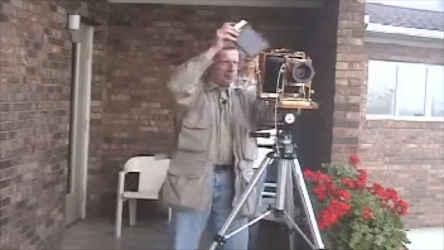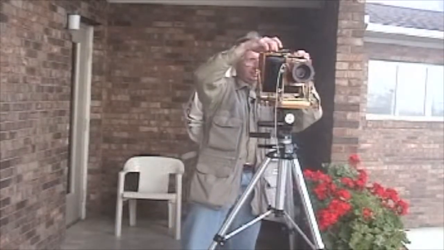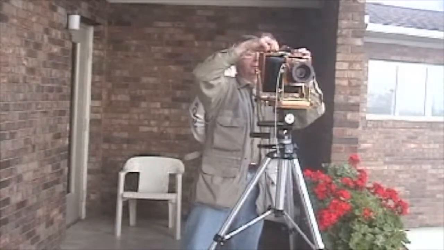It's a fairly fast operation once you're, lost the sun there. We'll wait for it a little bit. Maybe it'll peek through again.